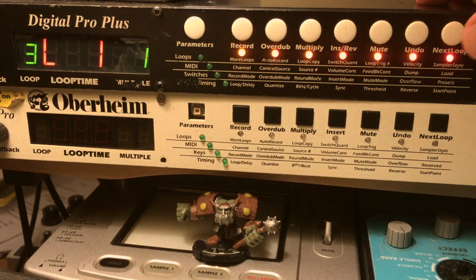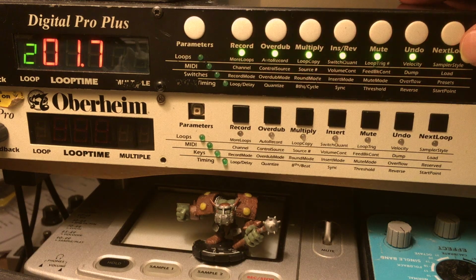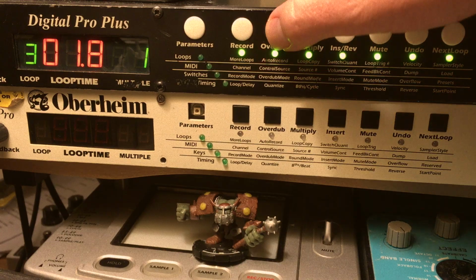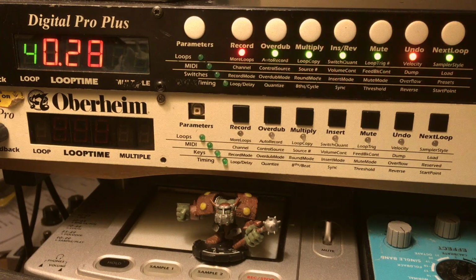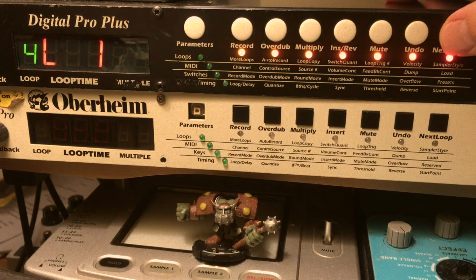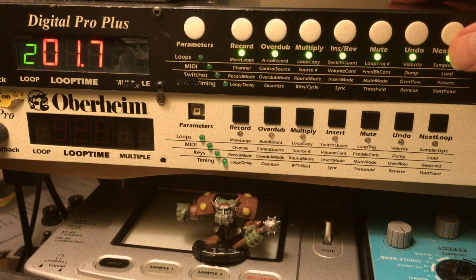Let's go back to loop 1. Here's loop 2. Here's loop 3, which we copied from loop 1 because we forced a loop copy. And let's record something fresh in loop 4. 2, 3, 4. So again, there's loop 1. Here's loop 3.